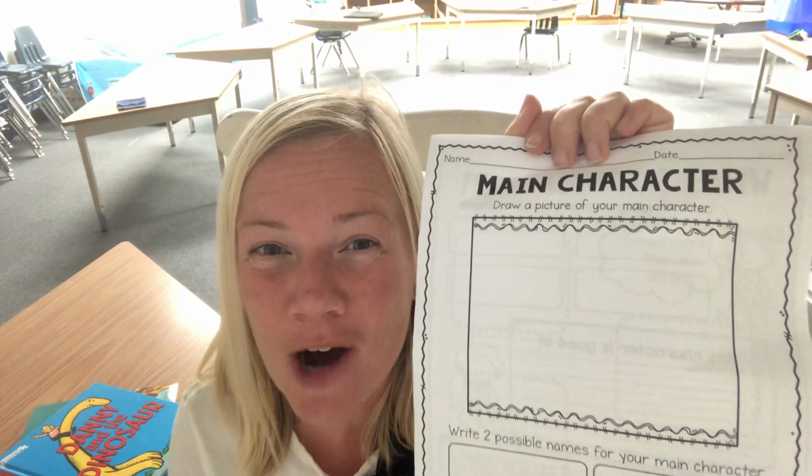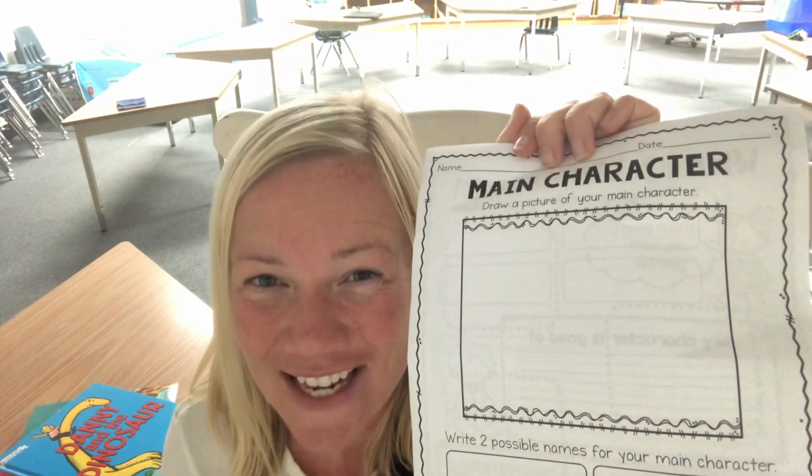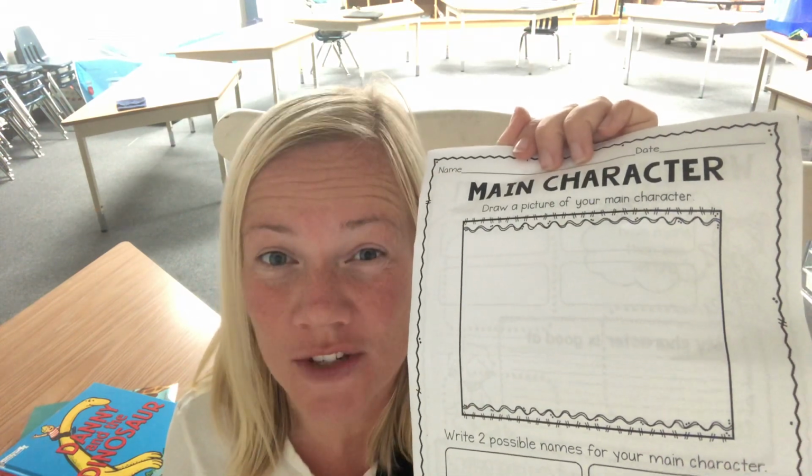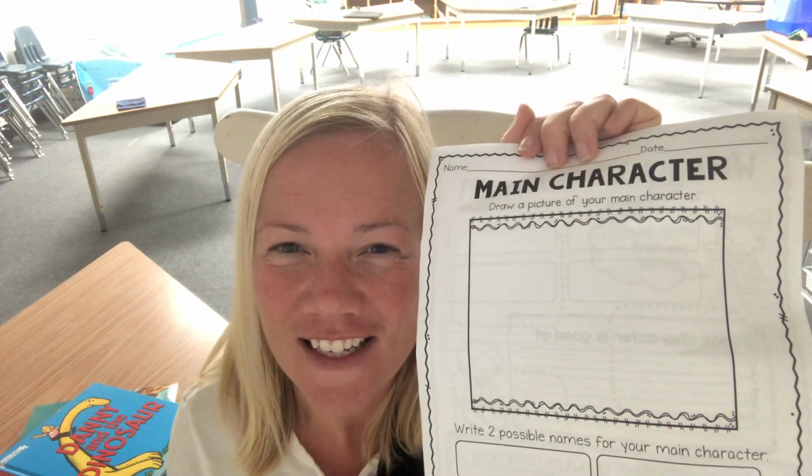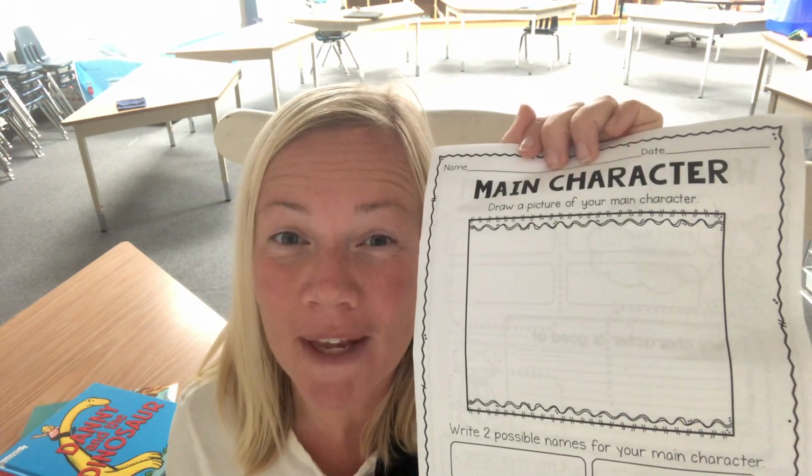Maybe you've chosen a cowboy. What does your cowboy look like? I would like you to add lots and lots of details to your character. What color eyes? Is he short? Is he tall? Is he slim or is he quite big? Does he have a small nose or a bigger nose? What does your character look like?